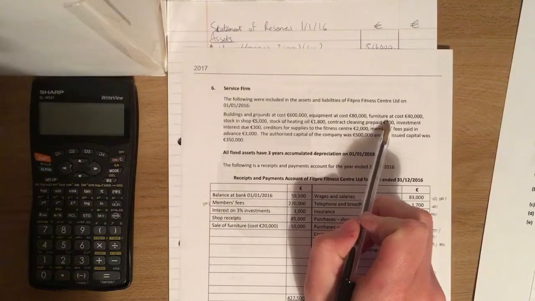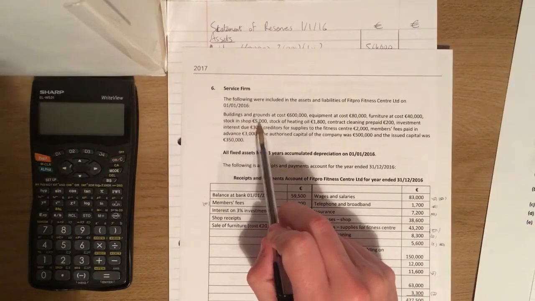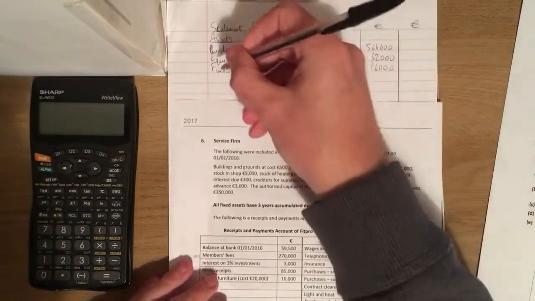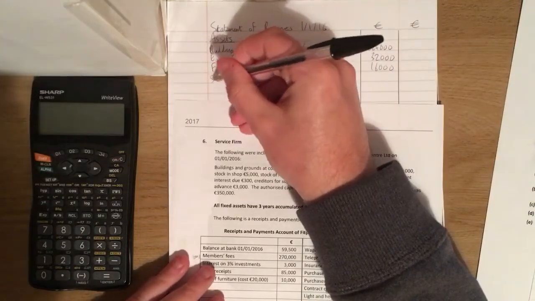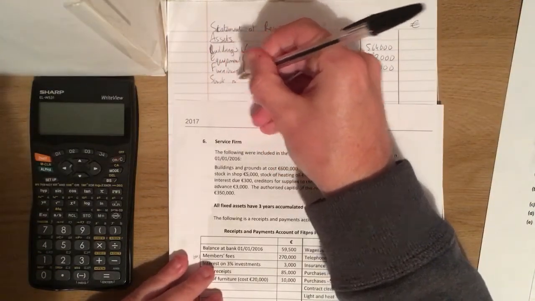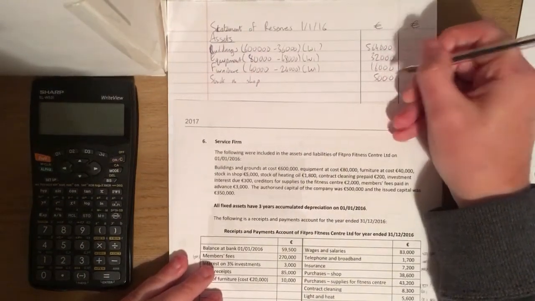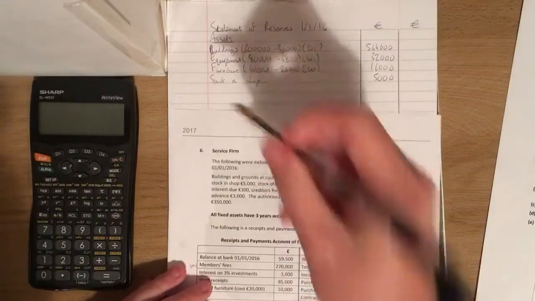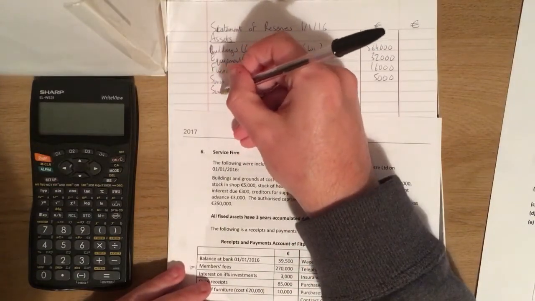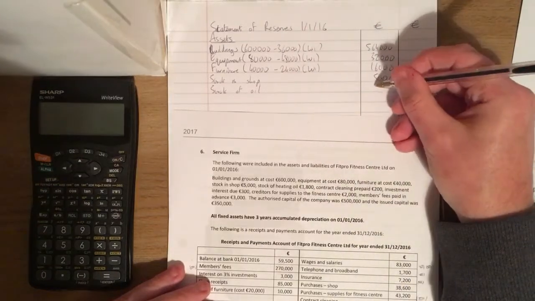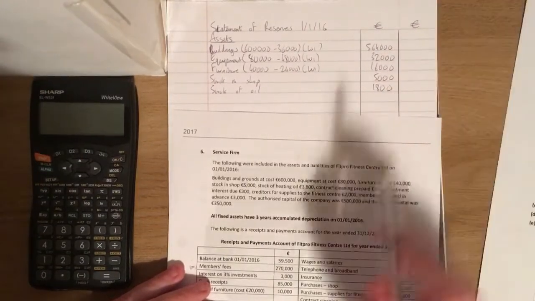What else have I got? Stock in shop at 5,000. So opening stock in the shop of 5,000. Yes. Okay. So stock in shop of €5,000. That's an asset. Stock of heating oil, same. So stock of oil, 1,800.